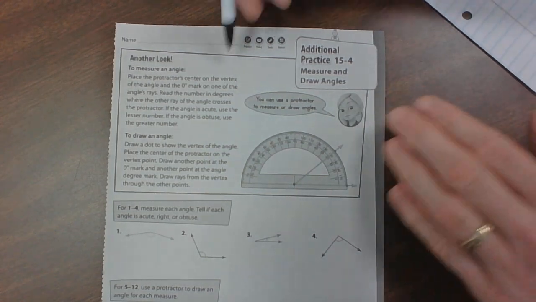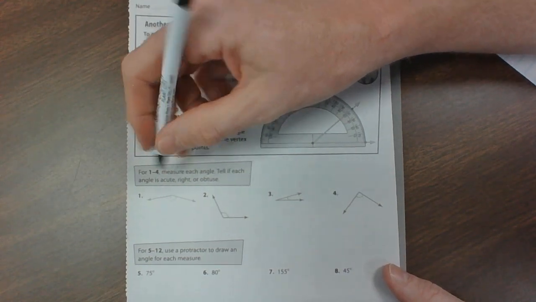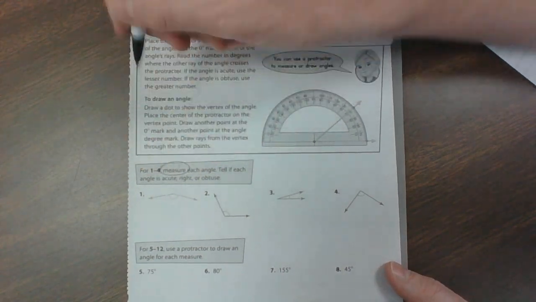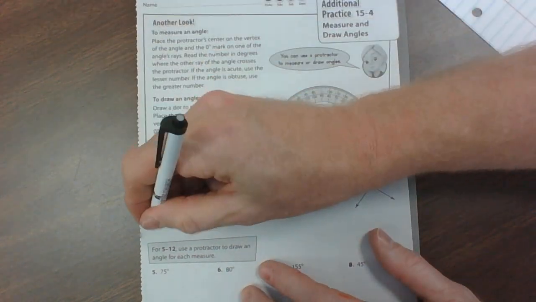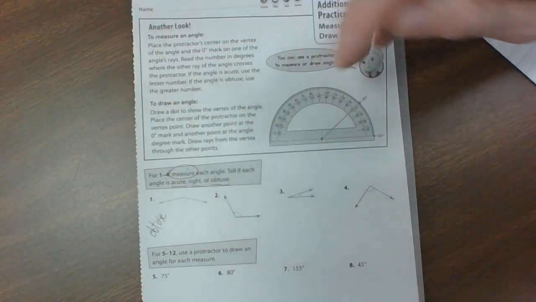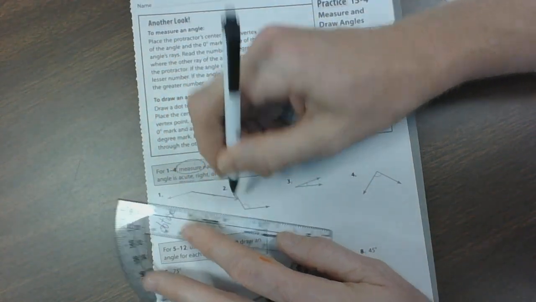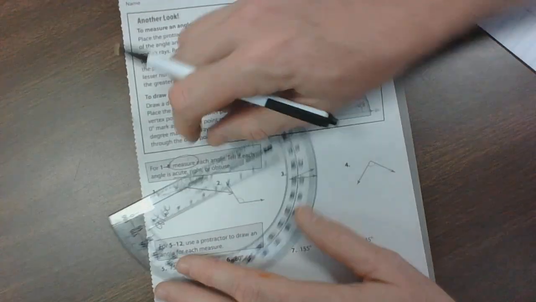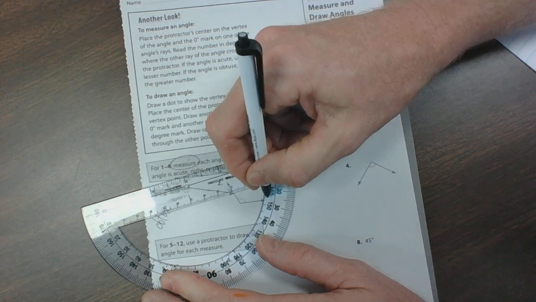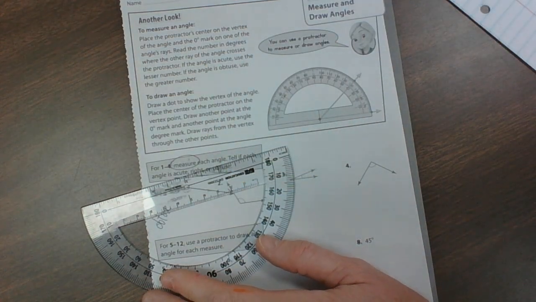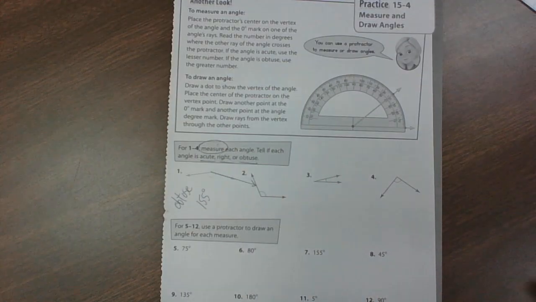All right. Homework for measuring and drawing your angles. Measure each angle, and then tell me is it acute, right, or obtuse. So let's do number 1 together. It's obtuse. Okay? I'm going to stretch him out. I'm going to be real careful. Get my vertex on right there. That looks like it's 155. So number 1 is obtuse, and it's 155 degrees.